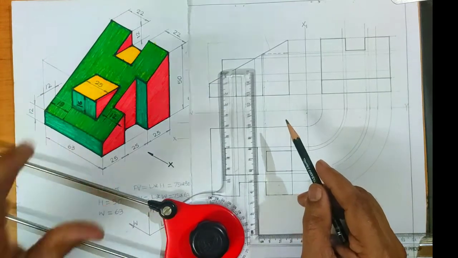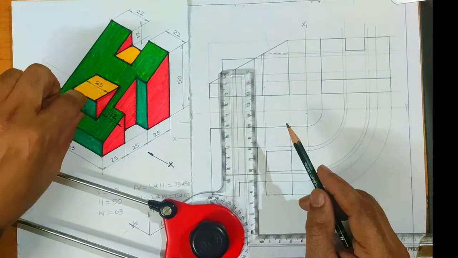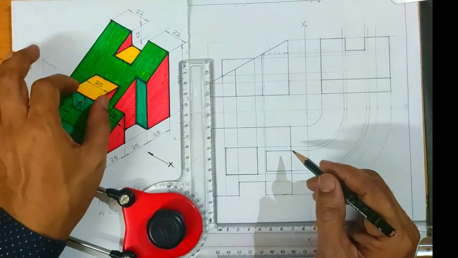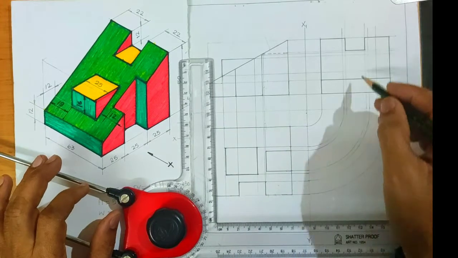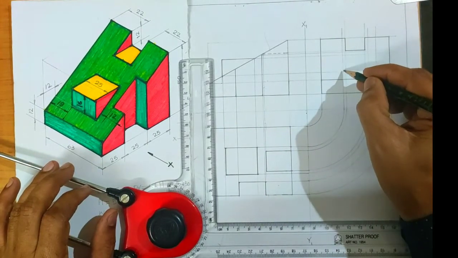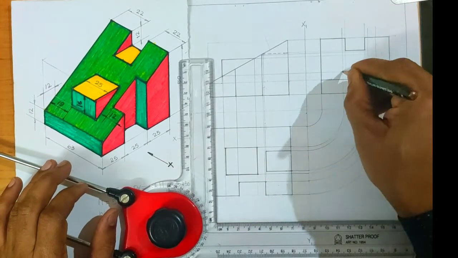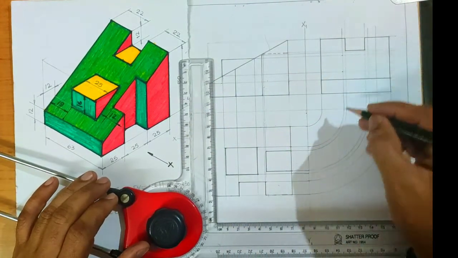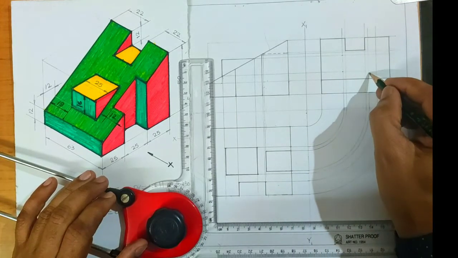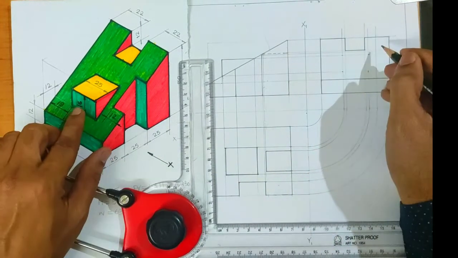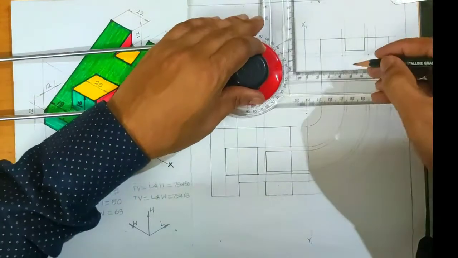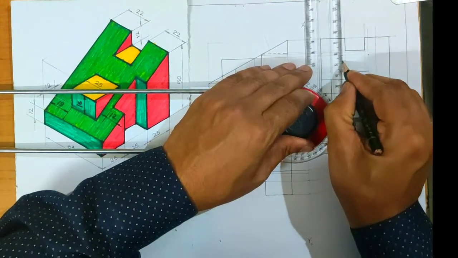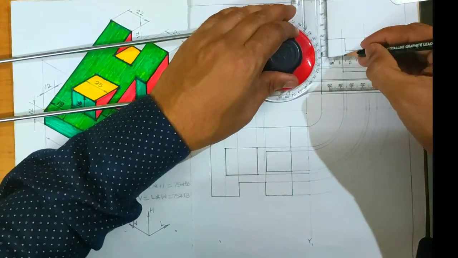Only thing left is this rectangle 16 by 25 mm. This 25 mm is available from top. See, it's here, and 16 mm available from front. These are the 4 points for this green surface, 25 by 16 mm.